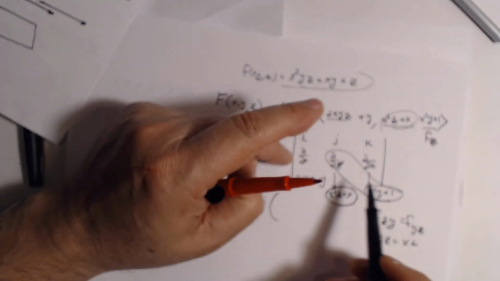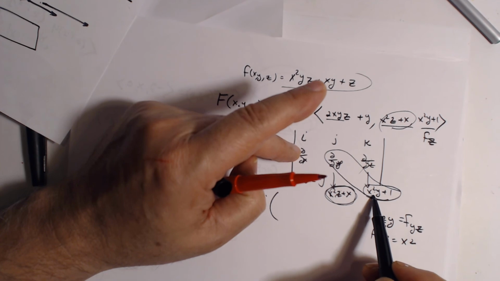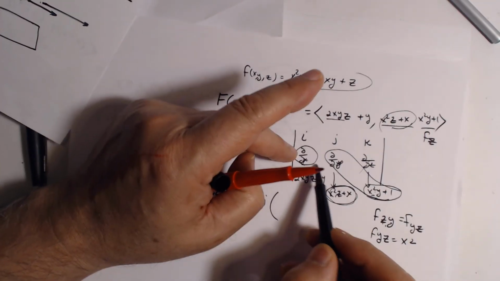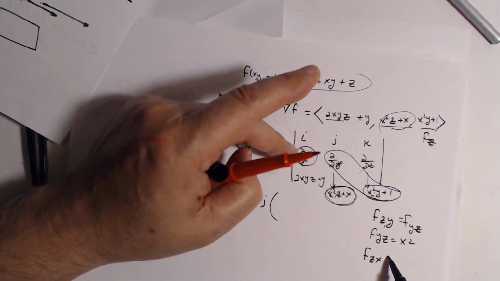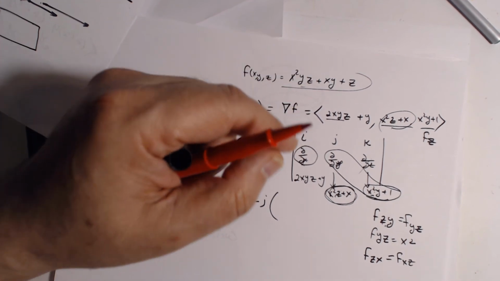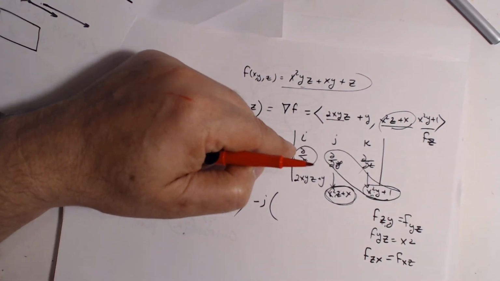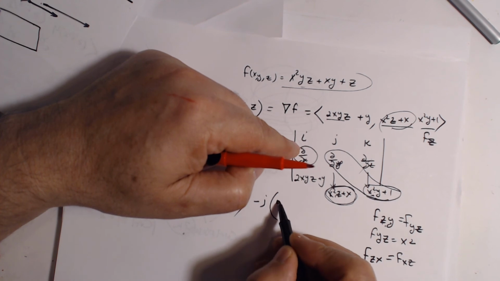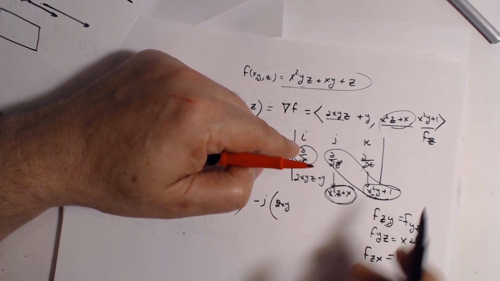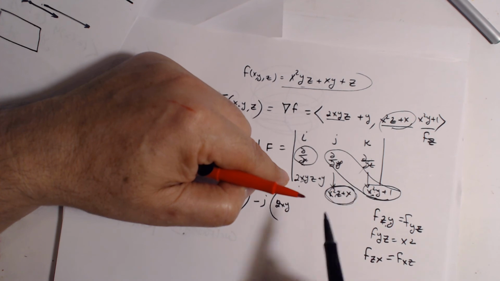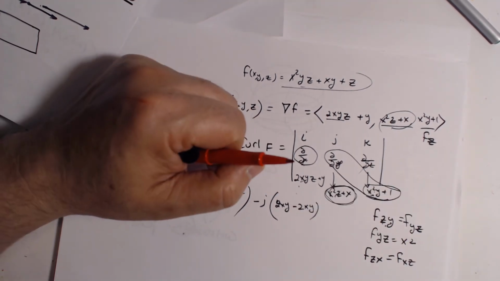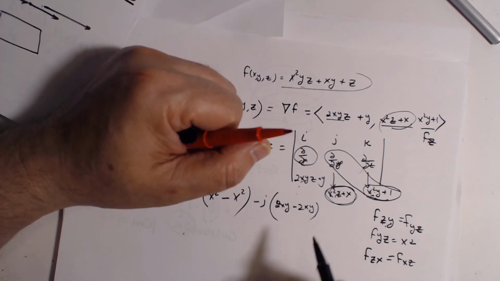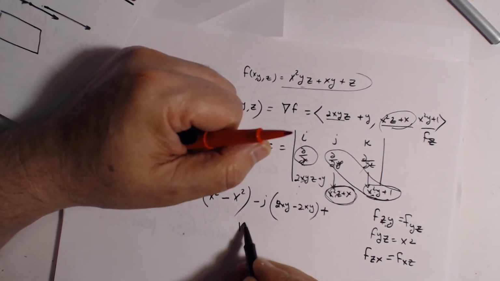j. Remember, this is partial derivative with respect to z. This is partial derivative with respect to x. Pretty much you're doing f of zx. And I bet you that should become the same as f of xz. Let's see. This one with respect to x is 2xy. But this one with respect to z is 2xy. But I have to subtract. Plus k.